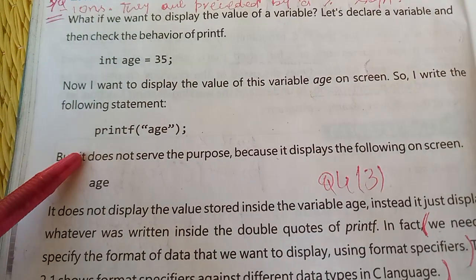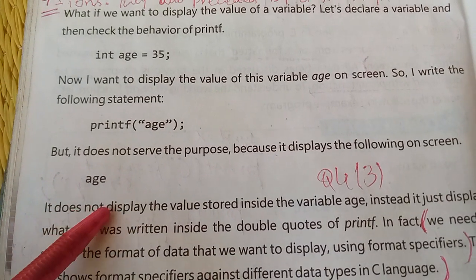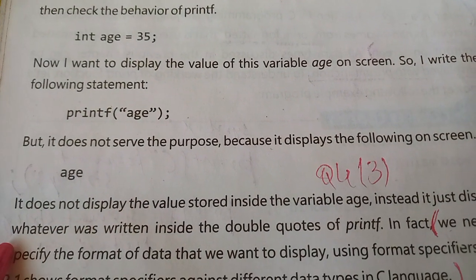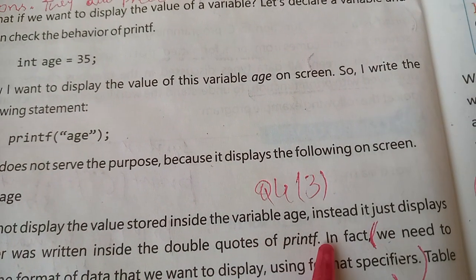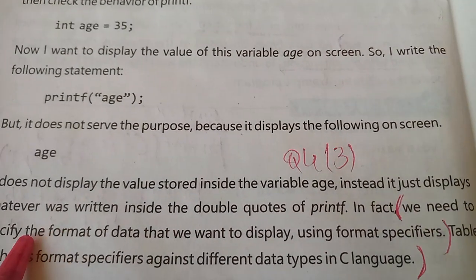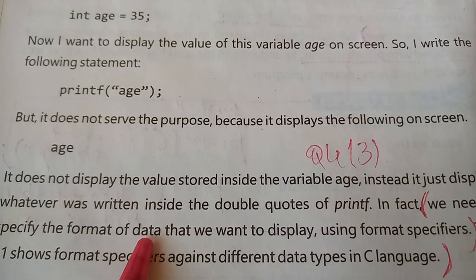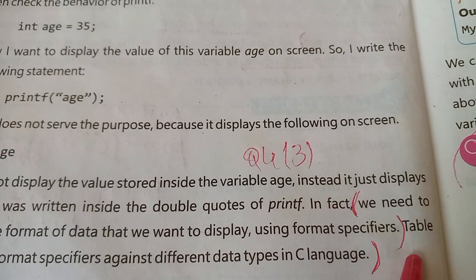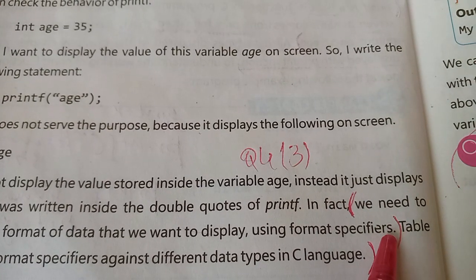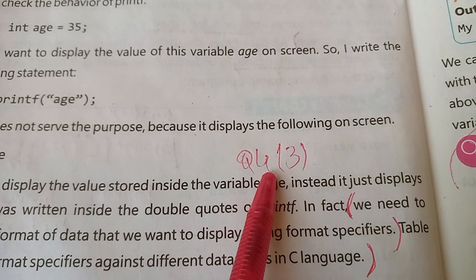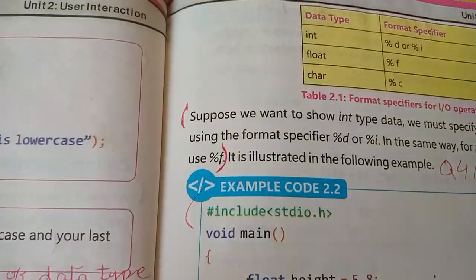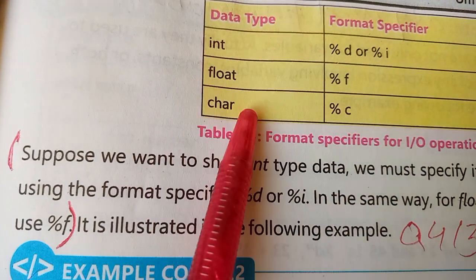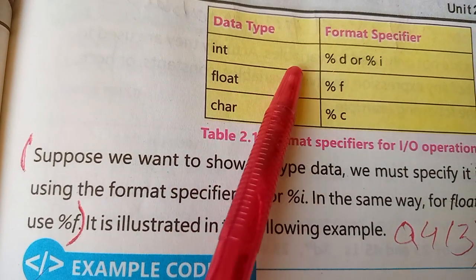After writing this whole information, it does not display the value stored inside the variable age. Instead, it just displays whatever was written inside the double quotes of printf. In fact, we need to specify the format of data that we want to display using format specifiers. You write this piece of text as an answer to this short question, and after it you will write this table. Here the format specifiers for different data types are given.